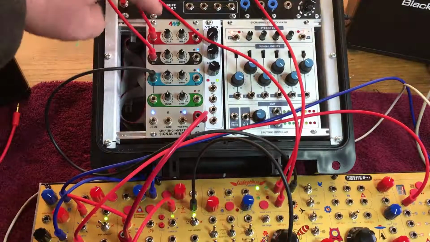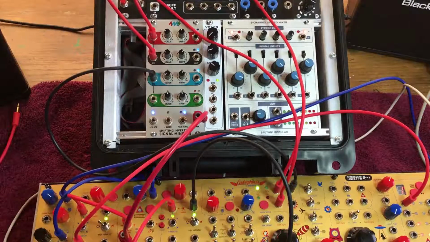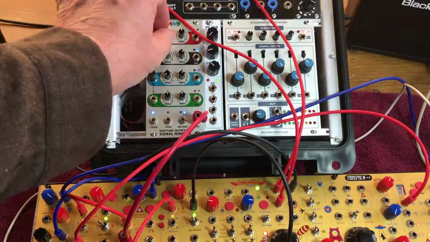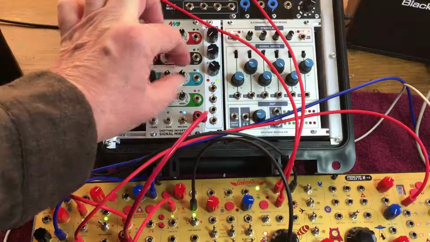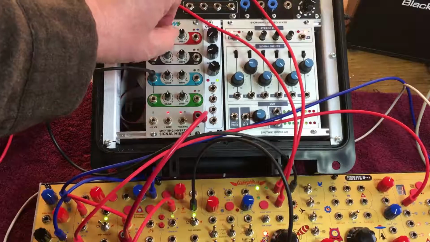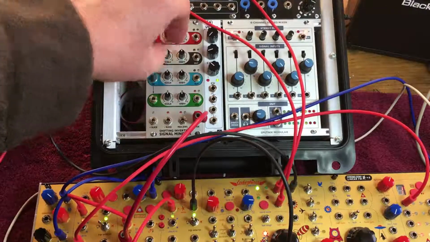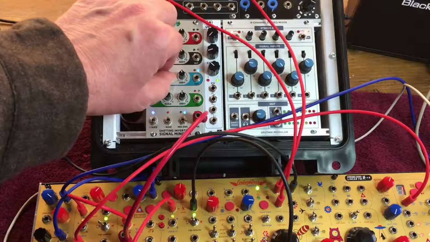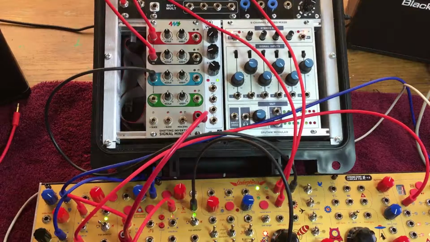And here are the settings on the 4MS that I have right now. Let's take a listen. And of course I can zero those out, to no sound. Sine, square, saw. So now it's just a matter of finding a blend that makes sense to you.